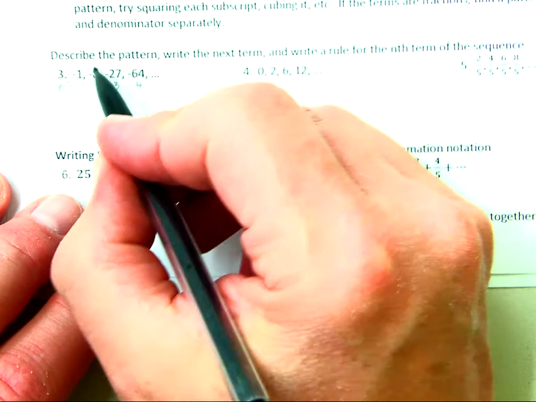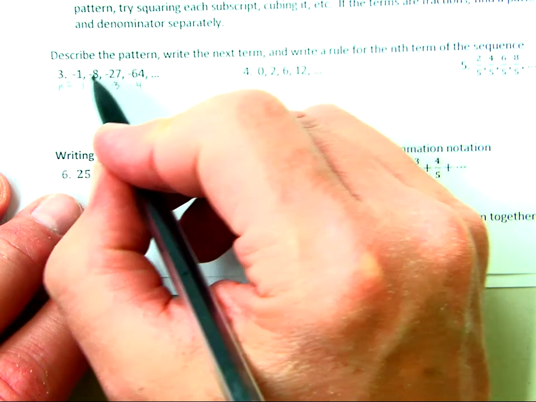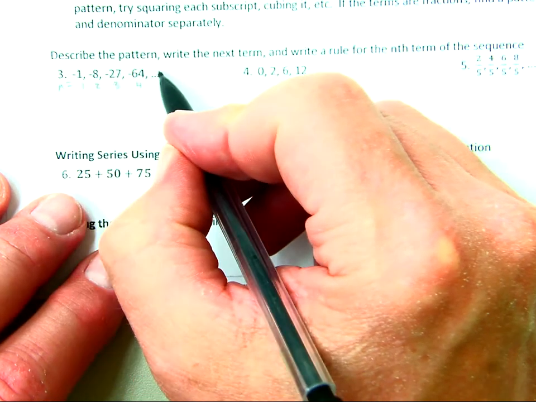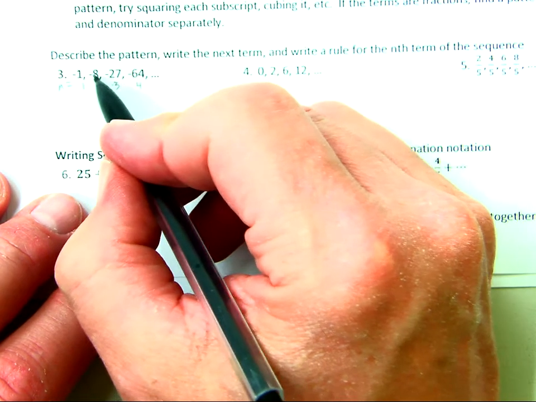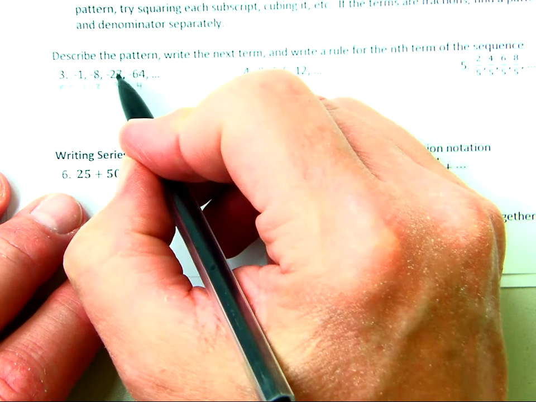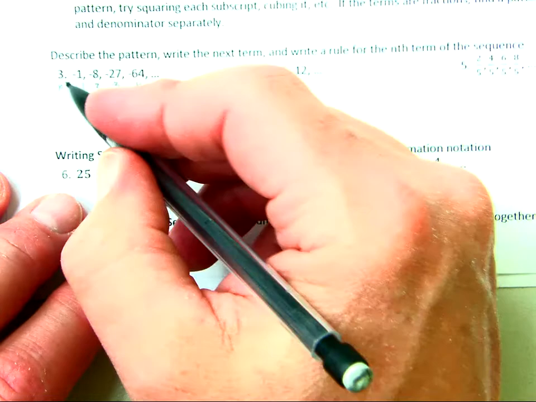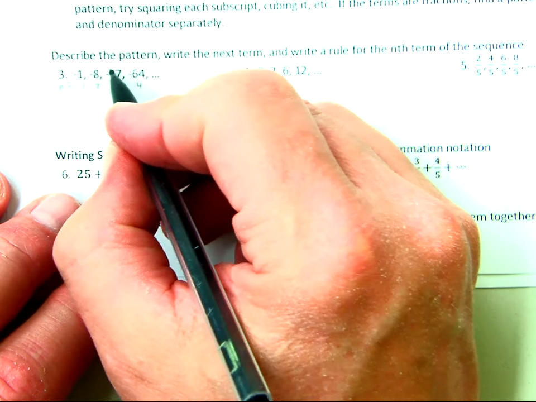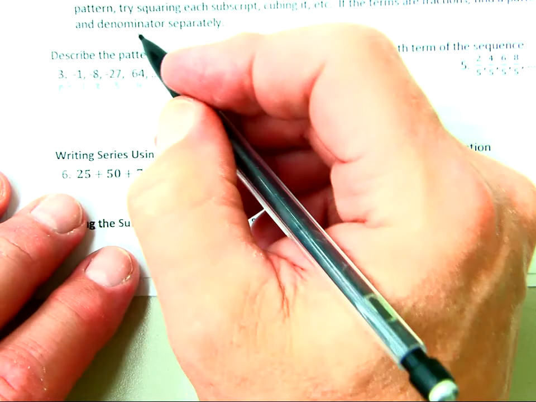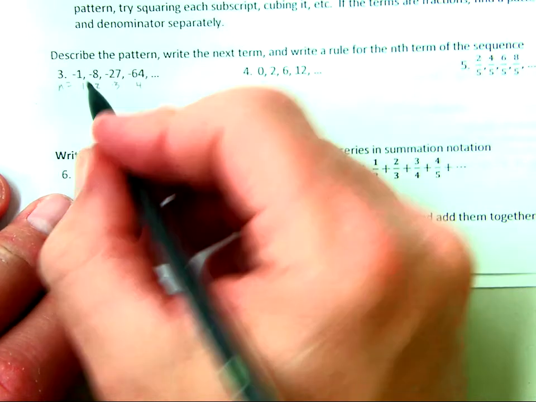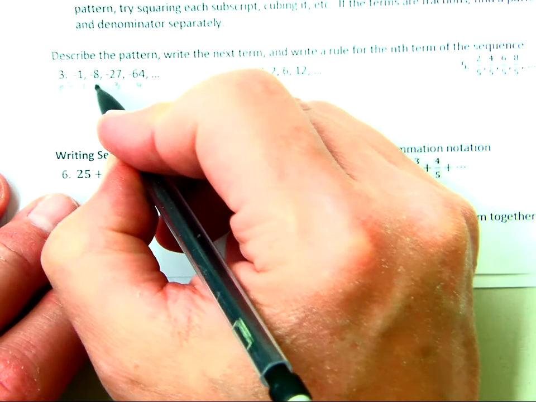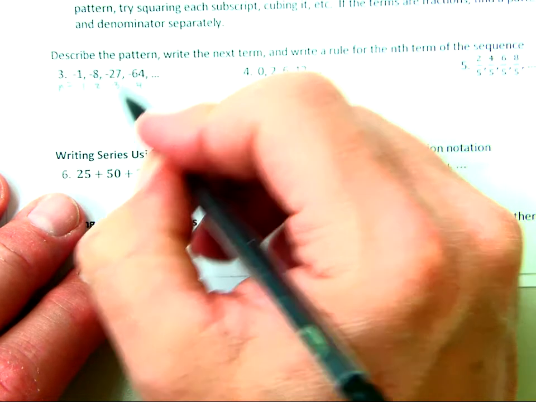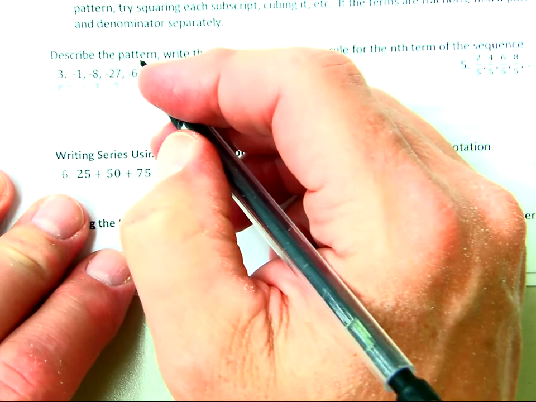Now, if you look for a pattern going across, do you add the same thing every time? No, because here they subtracted 7, they subtracted 19, so it's not the same. Did they multiply by the same? Well, they multiplied by 8, they multiplied by some fraction, so that's not the same. So if I write down the n numbers, I'm trying to tie these two things together. I don't see any way that works there.